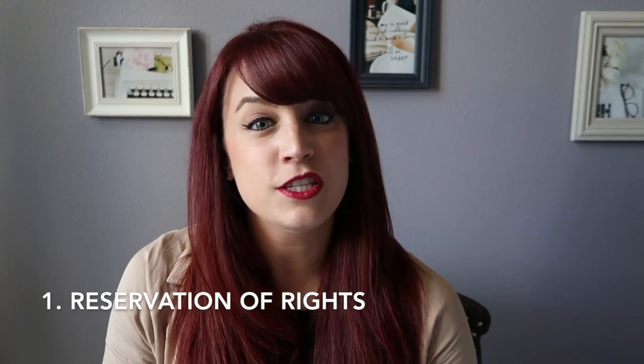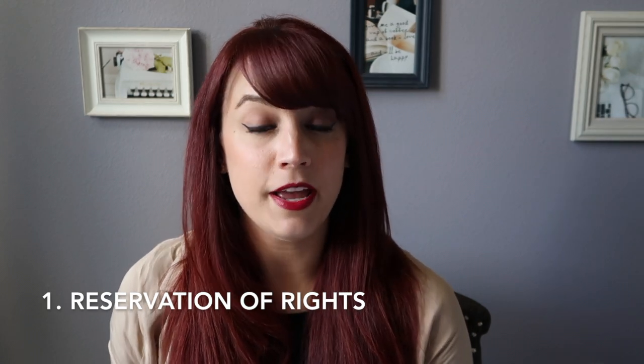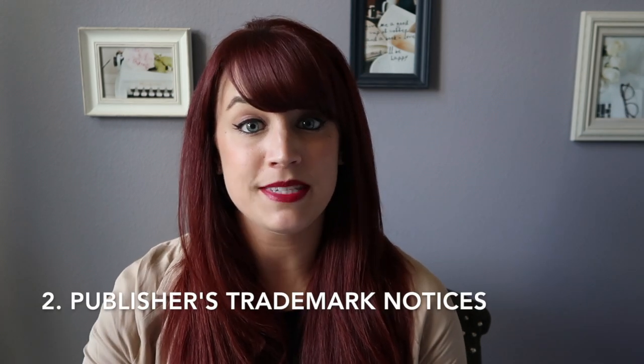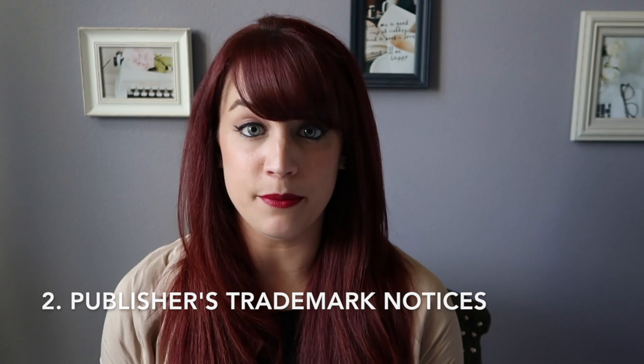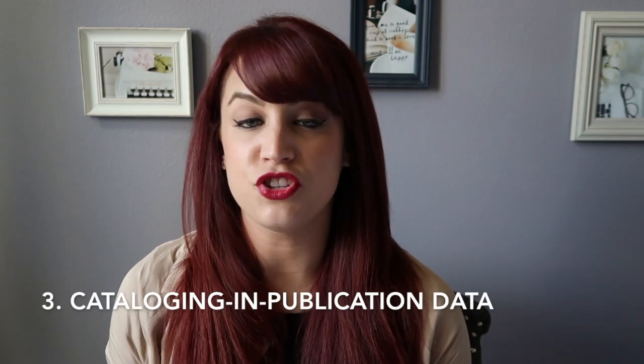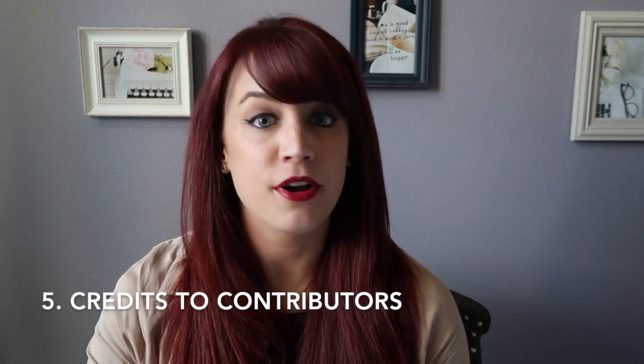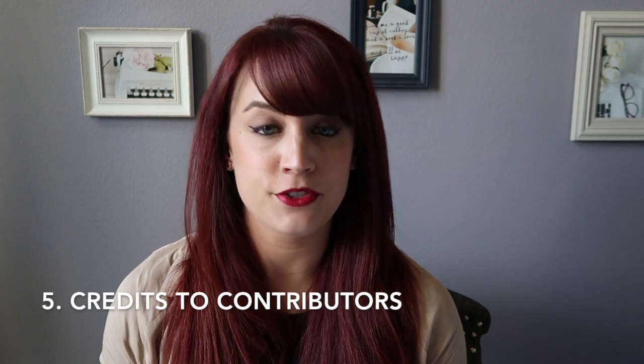So here's a rundown on some of the elements that you can include on your copyright page for a self-published book. First, you have your reservation of rights. This is where you outline what rights you reserve and what rights you allow. Any trademark notices the publisher may hold to names and logos of the publishing company or its imprint, cataloging and publication data, which is usually from the Library of Congress, an edition of the book, so if it's the first edition of the book, then that would be included on the copyright page, credits to the contributors of the book, such as the book cover designer, production managers, proofreaders, indexers, or editors.